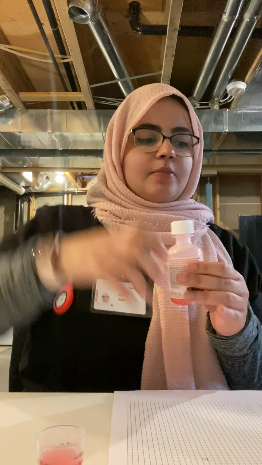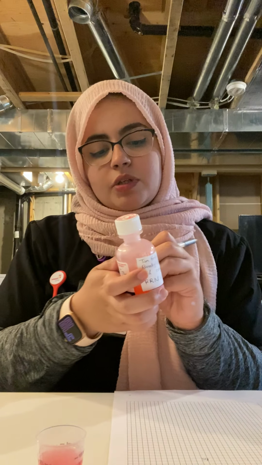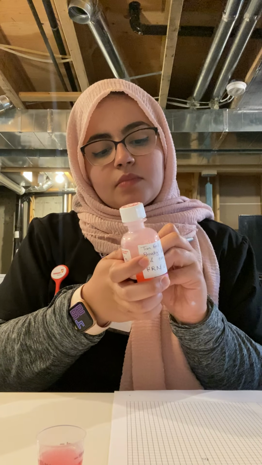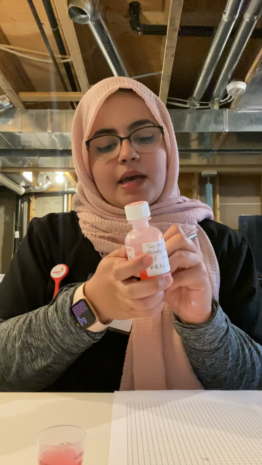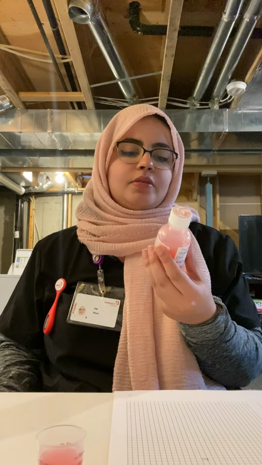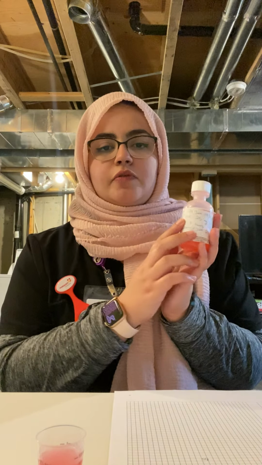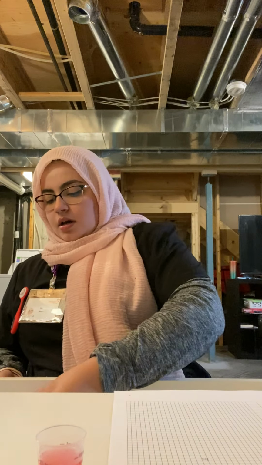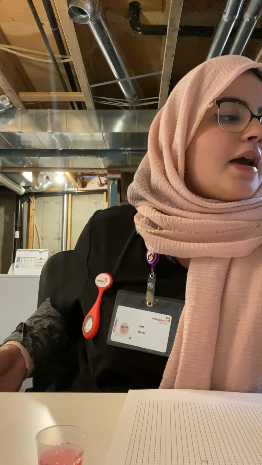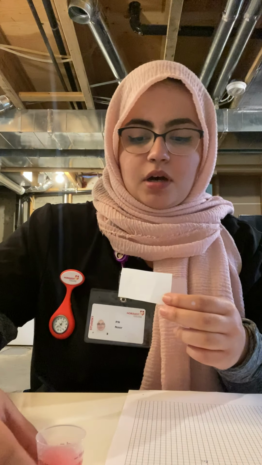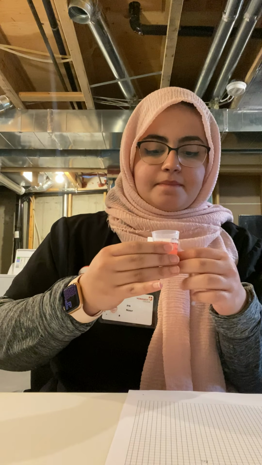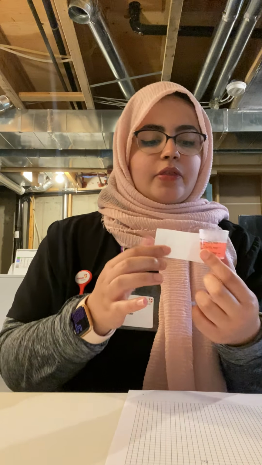And then I will label the time it was opened, today's date, and my initials, so that the next person knows. But in this case, I don't need it because it's specifically for my patient. Okay, and then I have created a label specifically for this med cup. I will put it away from the 10 milliliters. And then I will perform my third and final check.